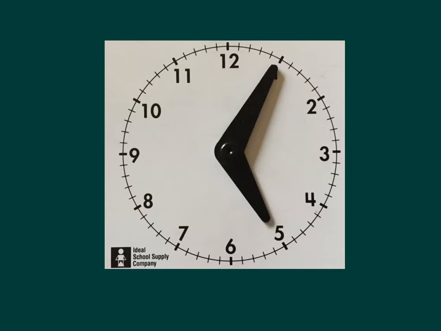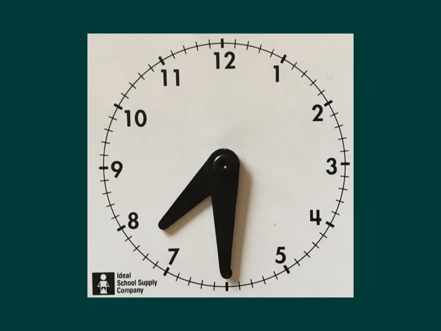Let's try again. About what time is it? When I look at my hour hand, I'm noticing that it's about 5 o'clock. I could also say it's a little after 5 o'clock because I'm noticing my minute hand is a little after the hour. About what time does this clock show?